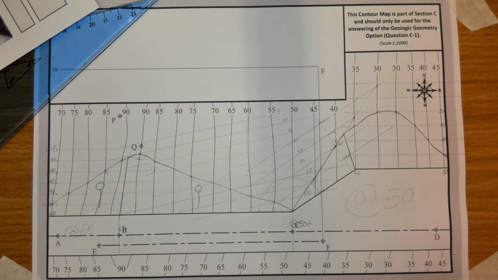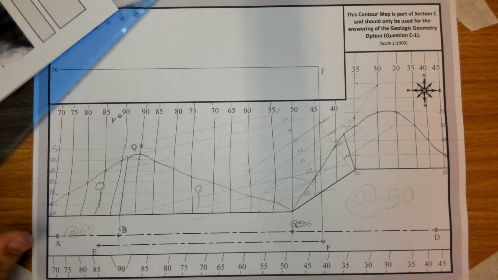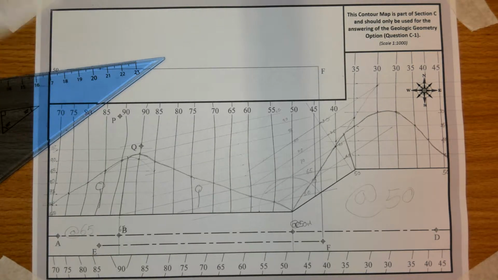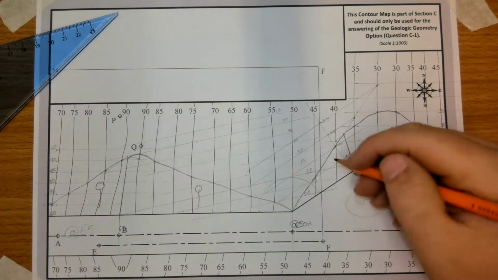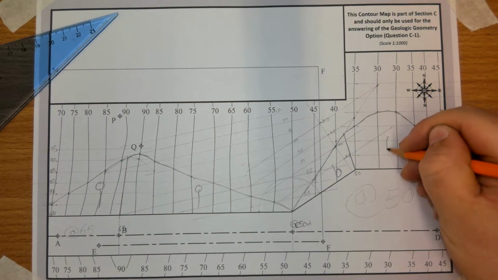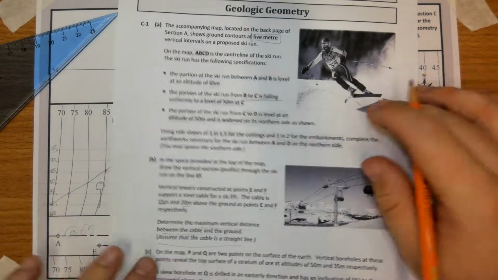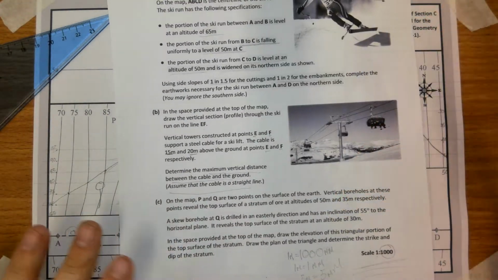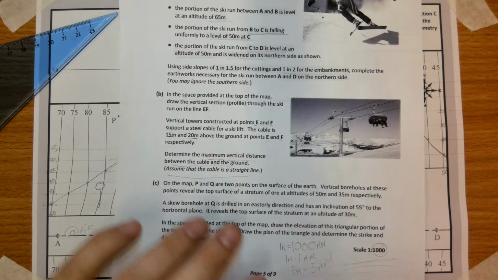The next thing we're going to do now is put in our tadpoles. For an embankment, they go towards the road. Now, this is a tricky enough one if you don't read it carefully.